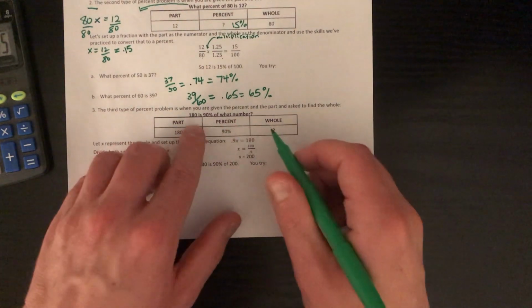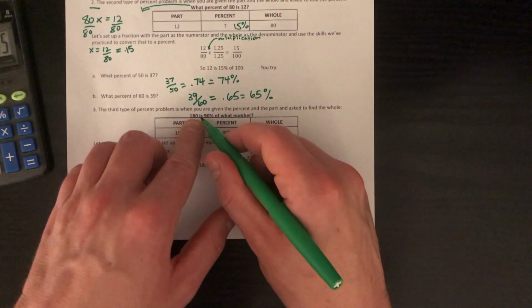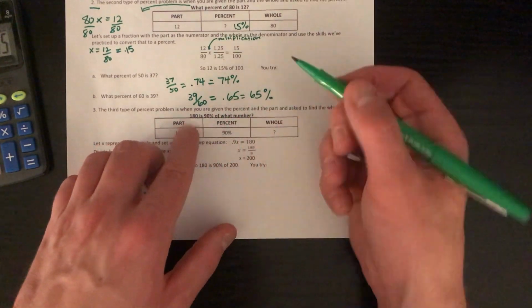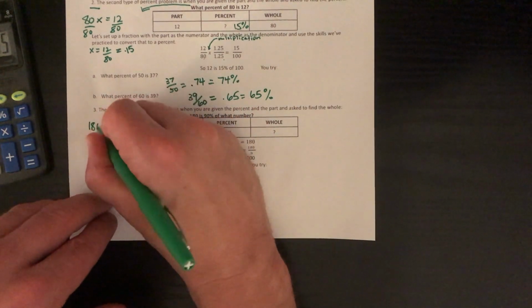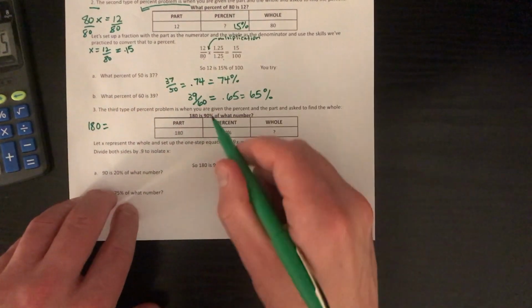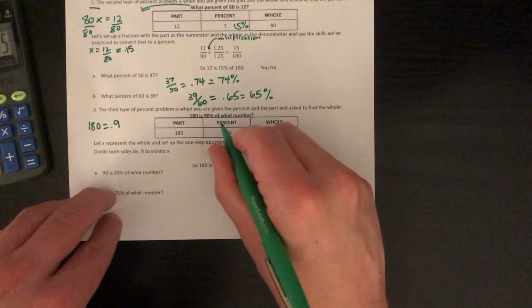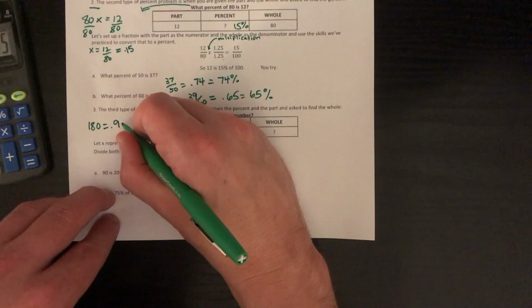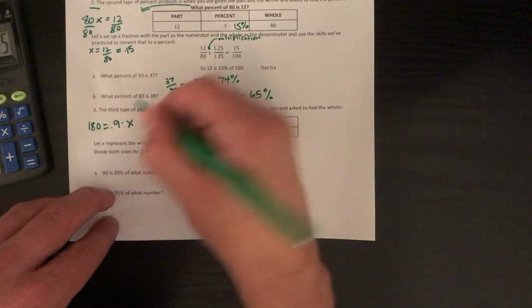So let me take this statement here and turn it into an algebraic equation using the fact that is is an equal sign and of is multiply. So it says 180 is, so that's 180 equals 90%, I'll write that as 0.9, of what number? So of means to multiply, and then what number, that's the thing I'm trying to find, so I'm going to use a variable.